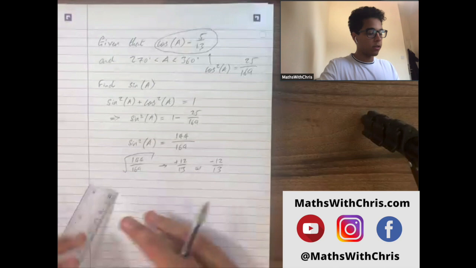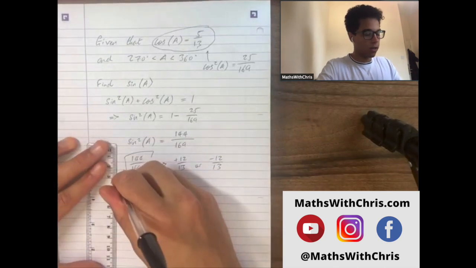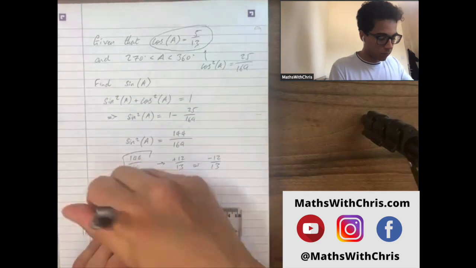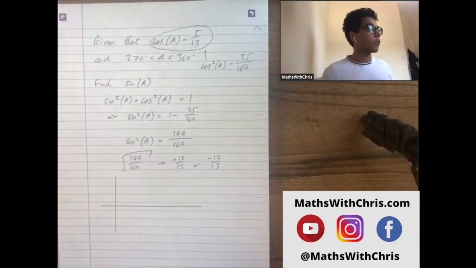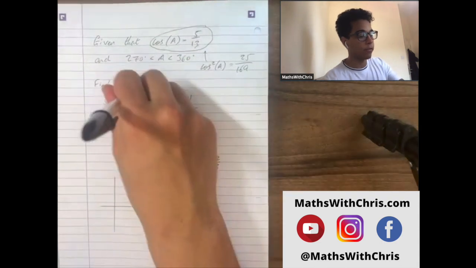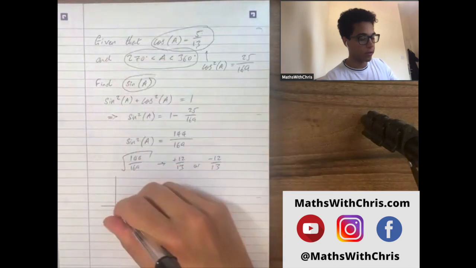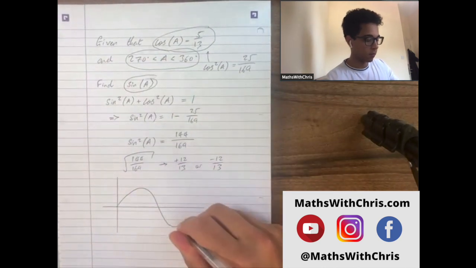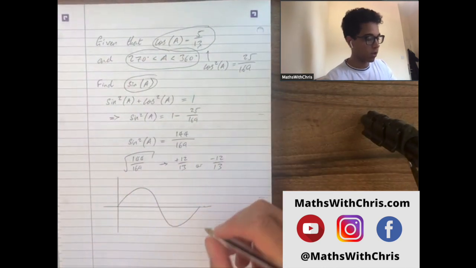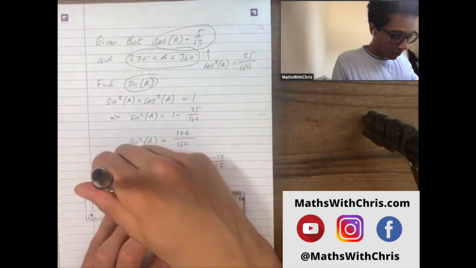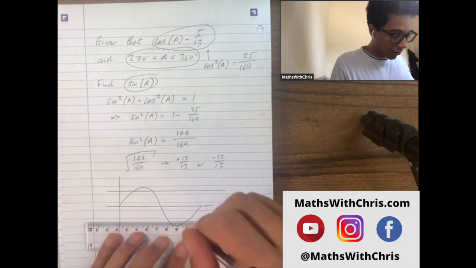So let's think about the graph. We're trying to find sine of A, and A is between 270 and 360. So if sine looks like this, then we can draw in 12/13 and minus 12/13.